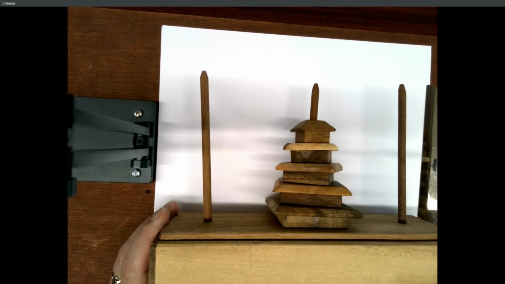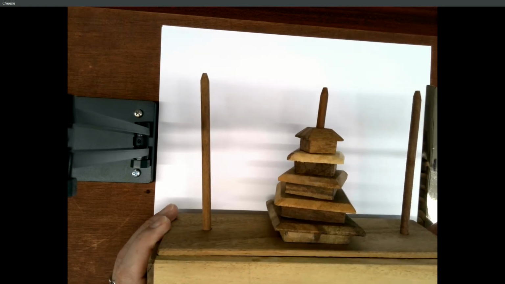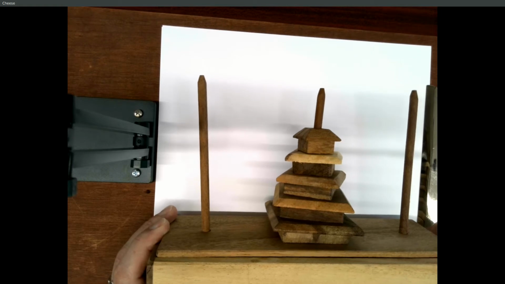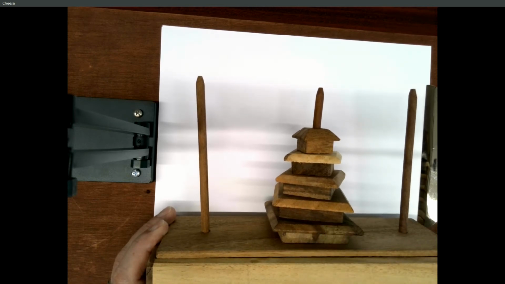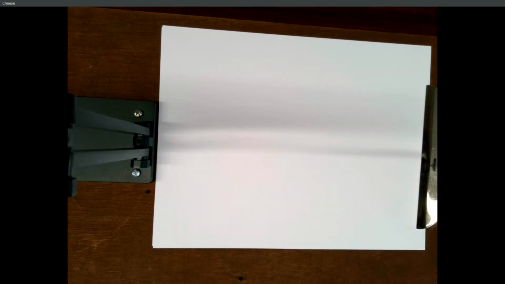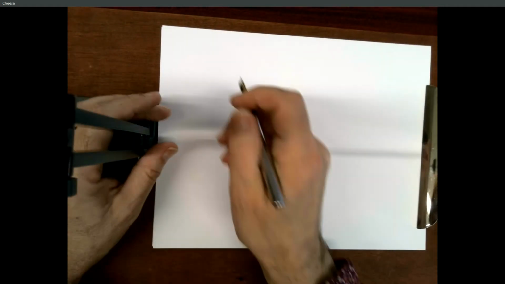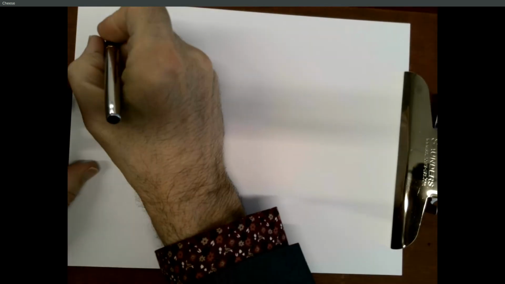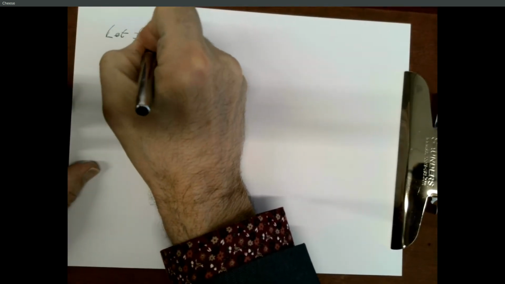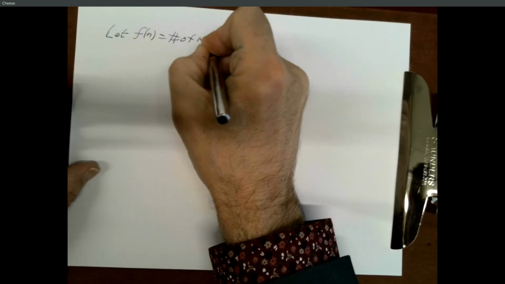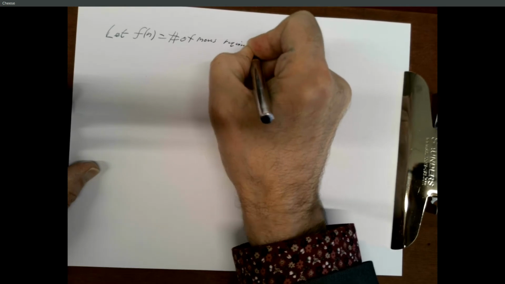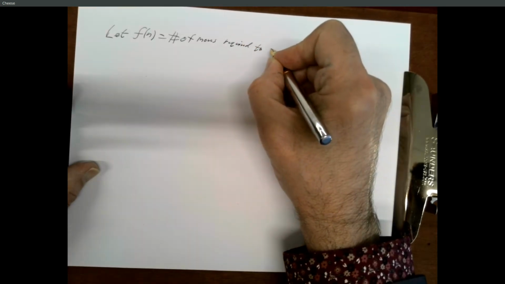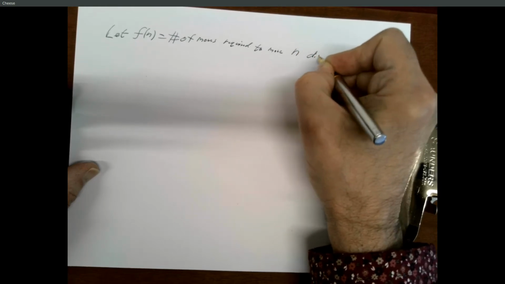So this is a recurrence relation, right? If you know how to move n disks, you know how to move n plus 1 disks. Just move the first n to the 3rd post, move the biggest disk to the middle, and then move the n disks from the rightmost post to the middle. So let f of n equal the number of moves required to move n disks.